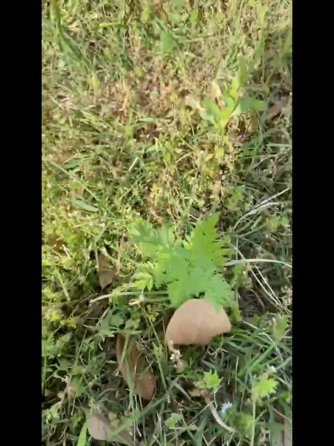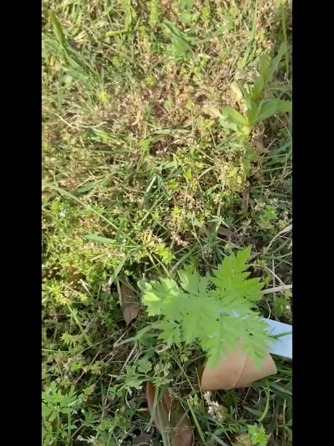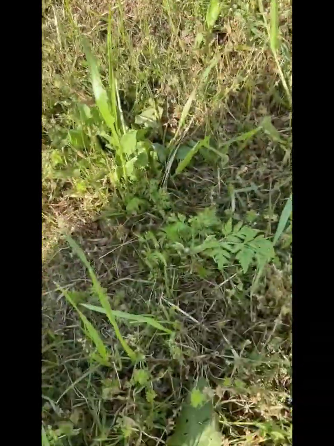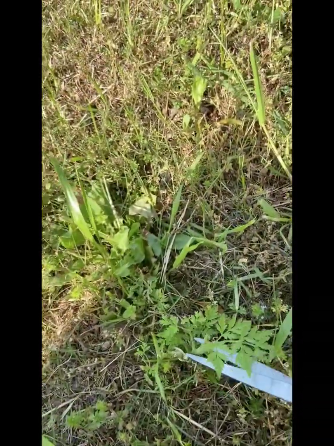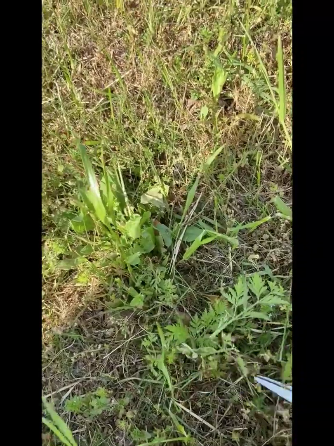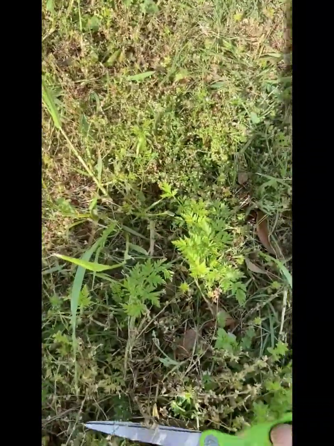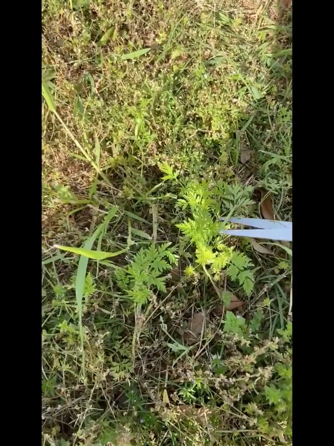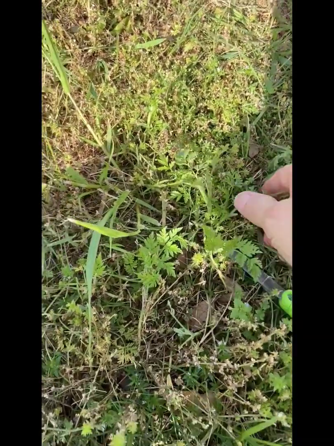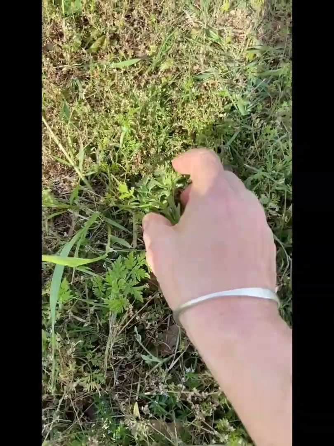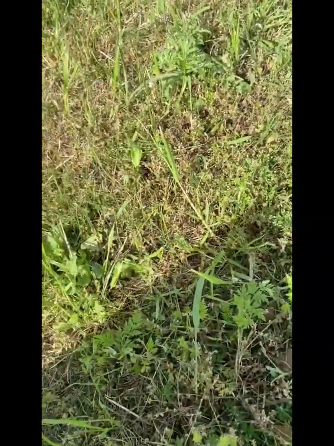And then I think I might take these because these are really cool looking, kind of lacy leaves. So I might be able to do something cool with those. So I'm going to cut some of those. And I'm just going to continue down on the side of this field. And I don't even have tennis shoes on. I just have my sandals on. So I'm just walking on the curb and looking to see what I can find in this field.